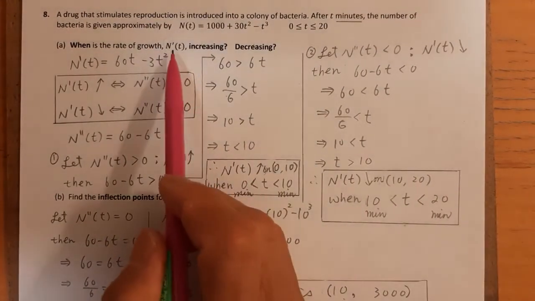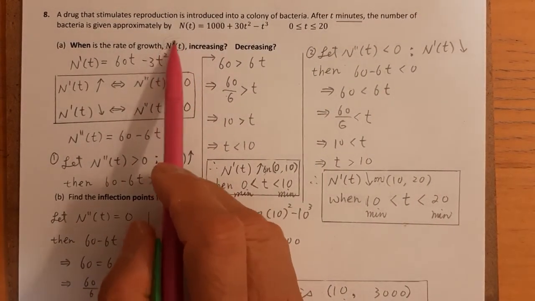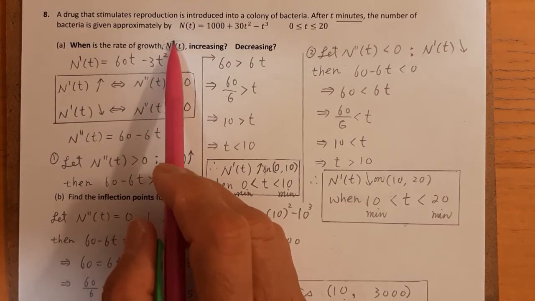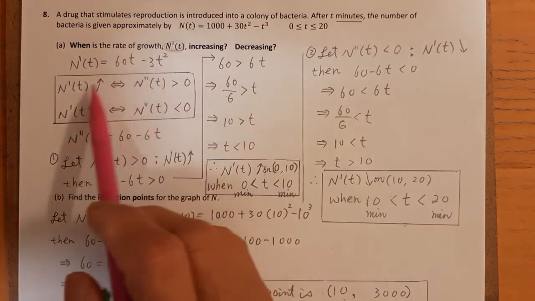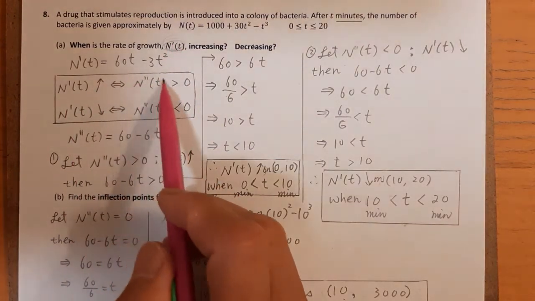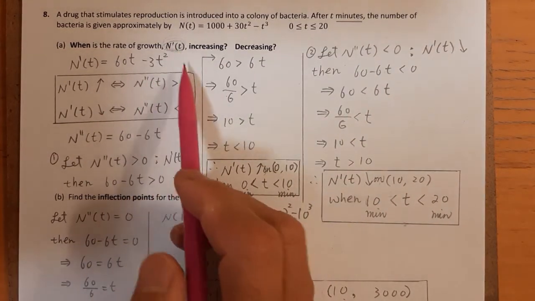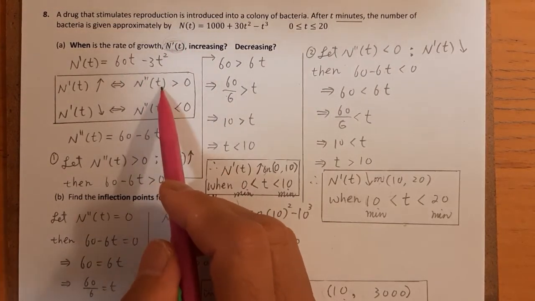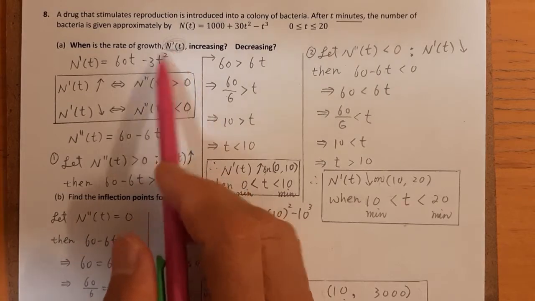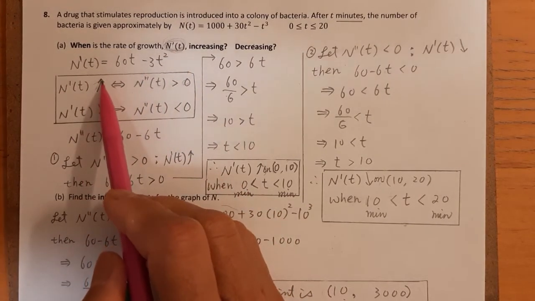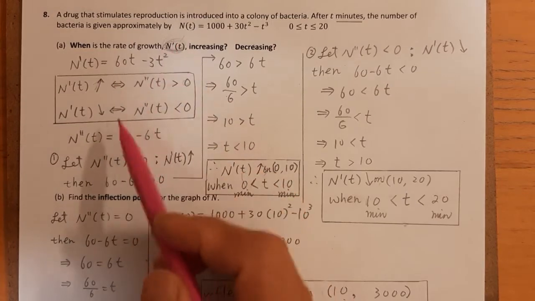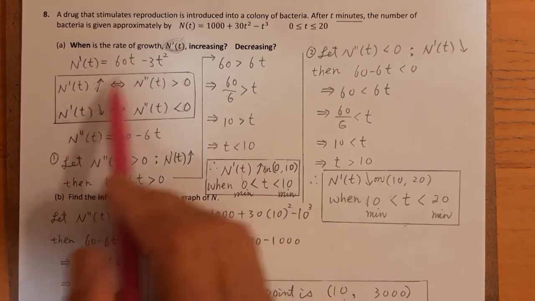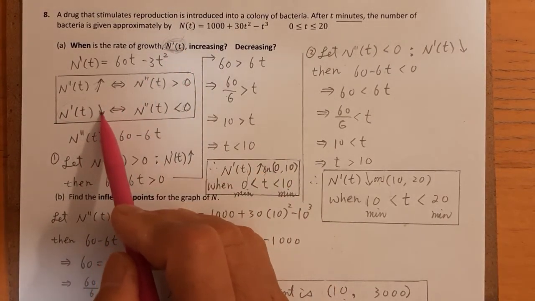And we are going to determine whether this function is increasing or decreasing, so we have to take the derivative. So this is the n prime of t function. You take the derivative, it becomes n double prime of t. If n double prime of t is positive, then the original function, n prime of t, is increasing. If n double prime of t is negative, then the original function n prime of t is decreasing.